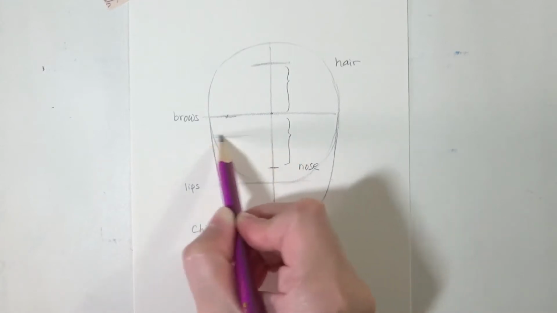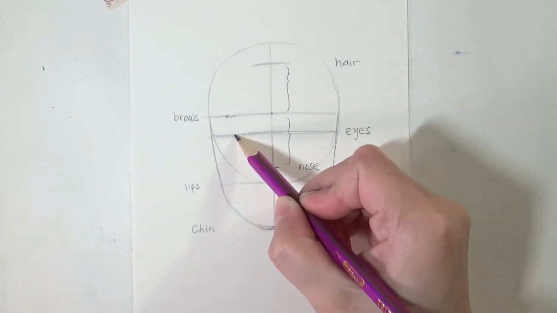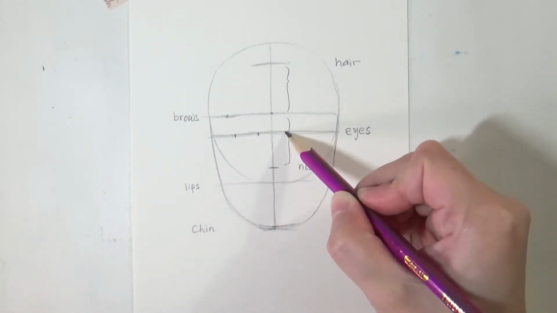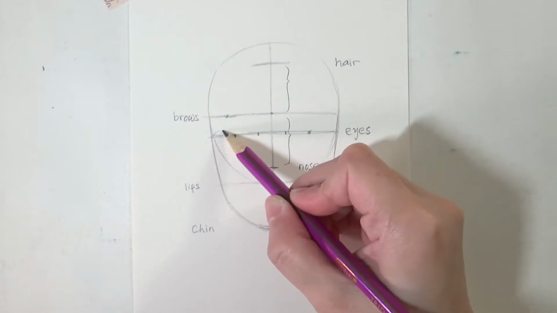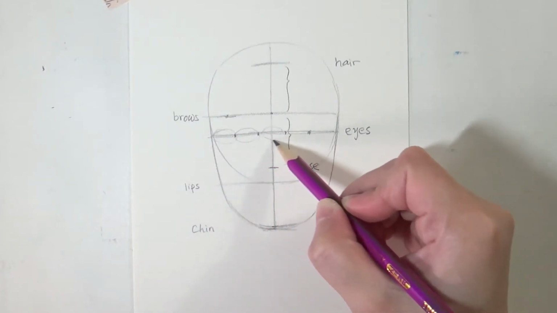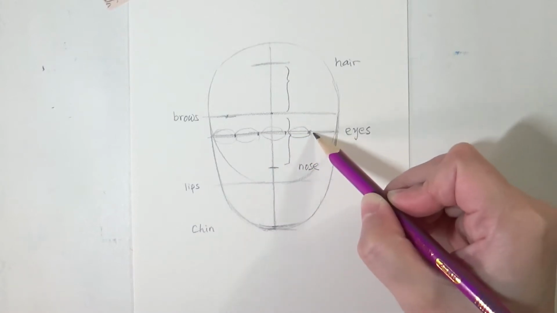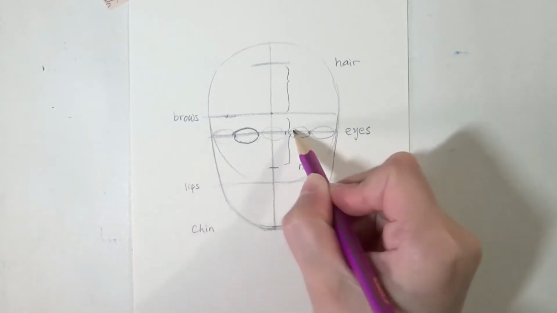Now I draw another horizontal line right below the brows, and that will be the level of the eyes. I'll separate this line evenly into 5 parts. Each part represents the width of an eye. That means this area has a distance of 5 eye widths. For now, I will just roughly draw the general shape of the eyes.